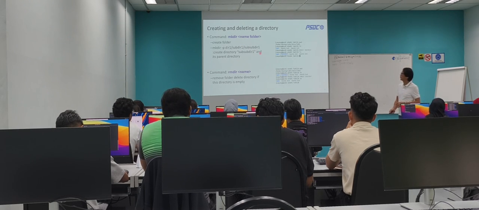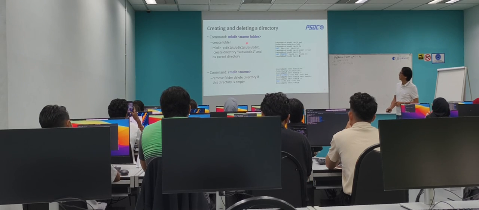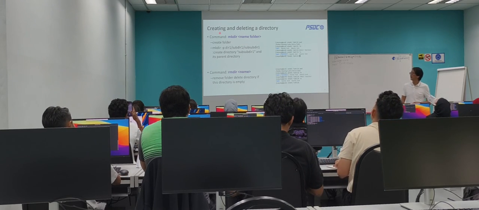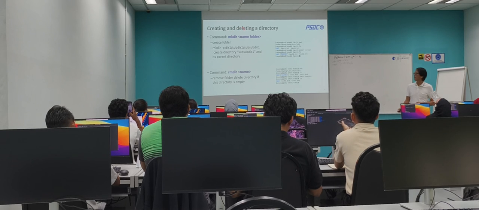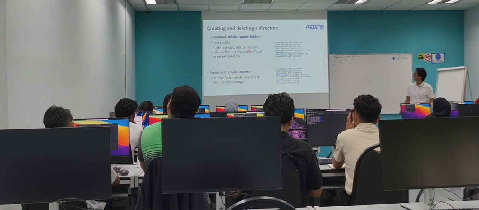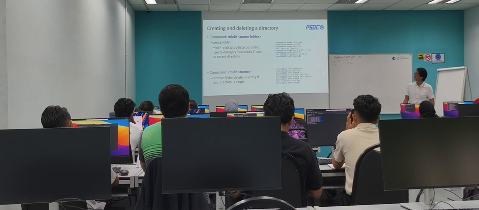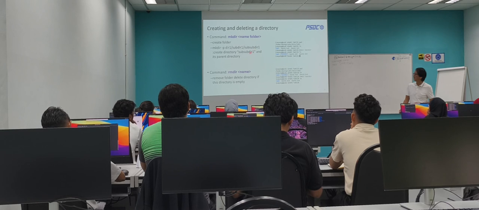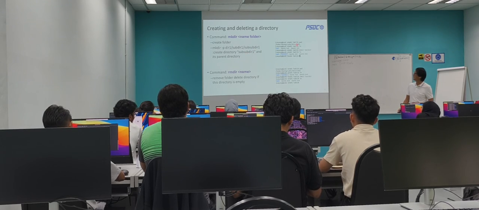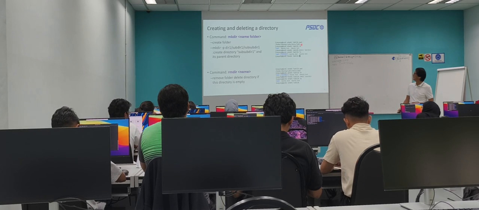So this is creating and deleting directory. Creating uses mkdir directory. So create folder. For example here, you can specify directory 1, subdirectory 1, and you create it for yourself immediately.